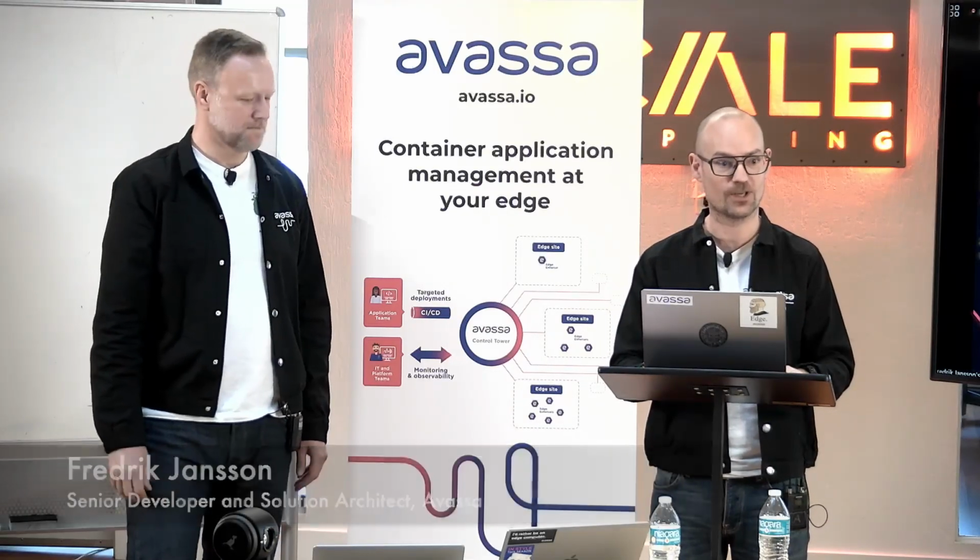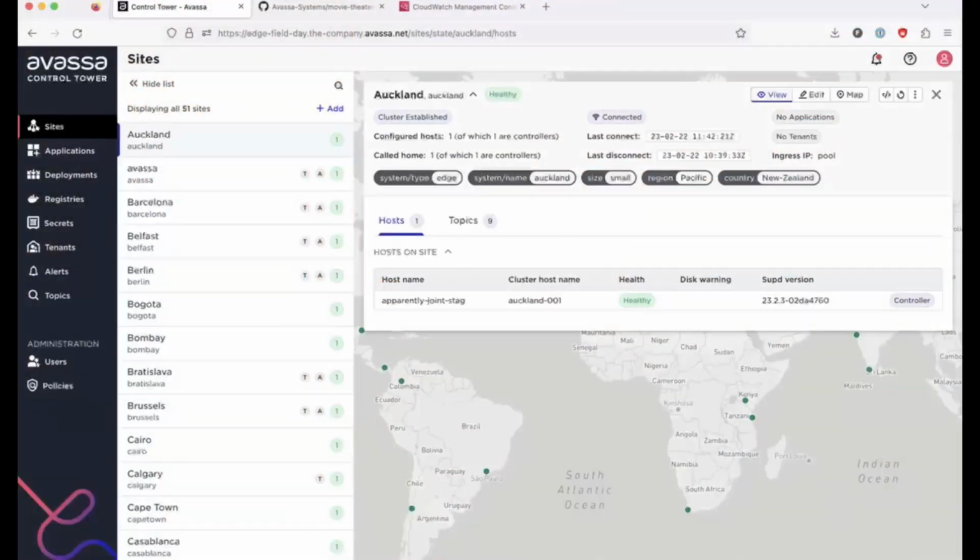So this is the control tower. This is the UI for the control tower, I should say. And as you can see, I have 50 plus sites that I have already onboarded that we're going to use through the demo. And as Carl said, we're going to kick it off by adding another site to this, a 3 cluster site that is running on a small machine over there. So I have 3 VMs running on that machine.